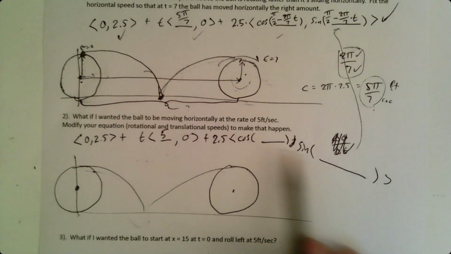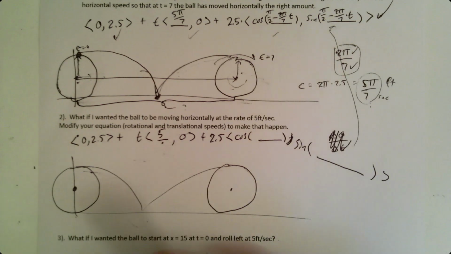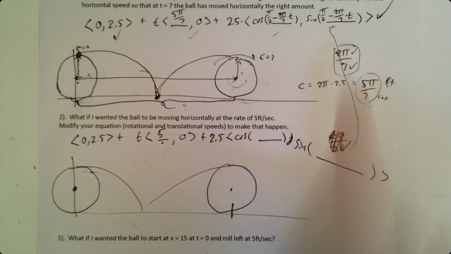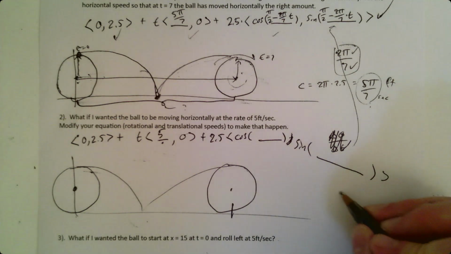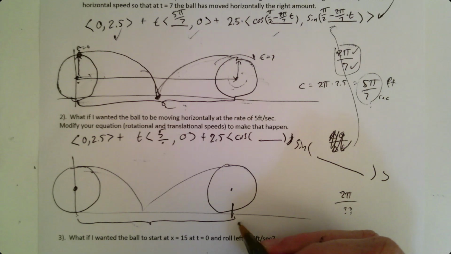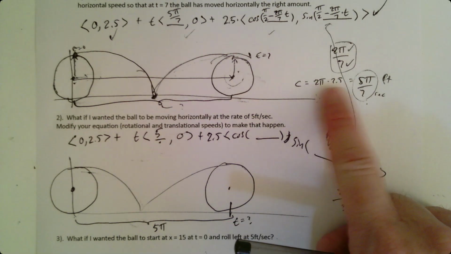Okay, I've sort of turned it around the corner here. All right, so we know the horizontal speed, but remember we have to match it up with the rotational rate. So if we know a change in angle and a change in time, that gives us the rotational rate. So I want to use 2 pi, 1 full rotation, as my change in angle, but how long does it take to do that? Well, in order to figure that out, I have to ask, at what time does it end up over here? Well, where is it over here? Oh, it must be 1 full circumference worth. Remember, the circumference was 5 pi, which I got by figuring out 2 pi times the radius.